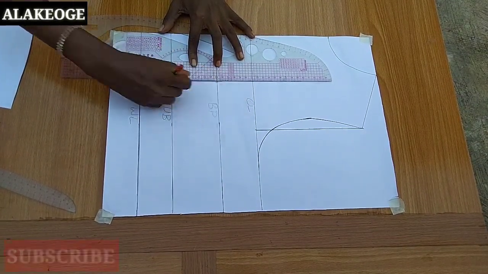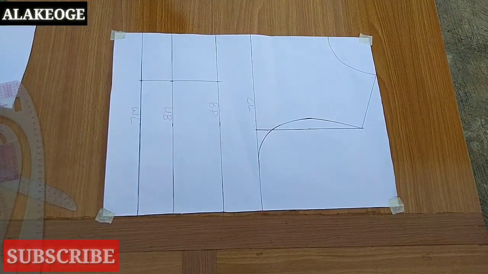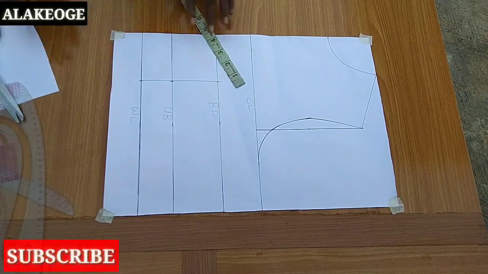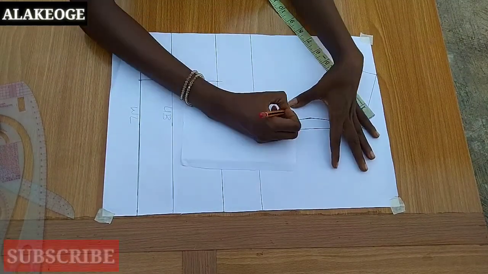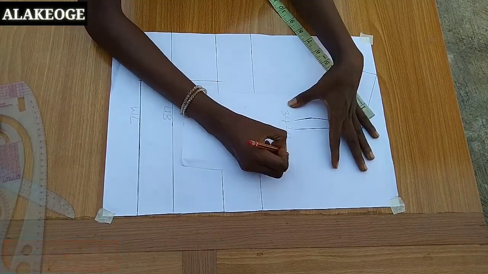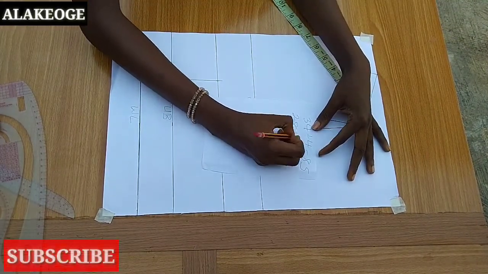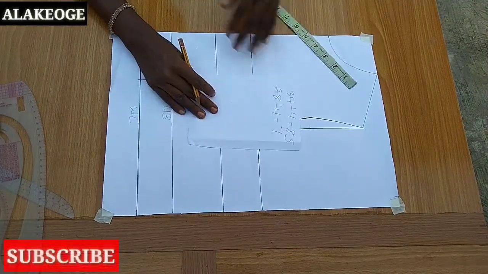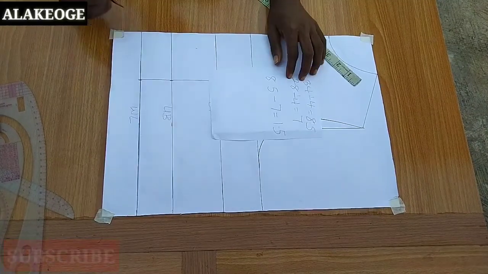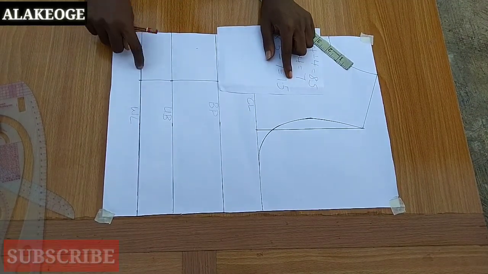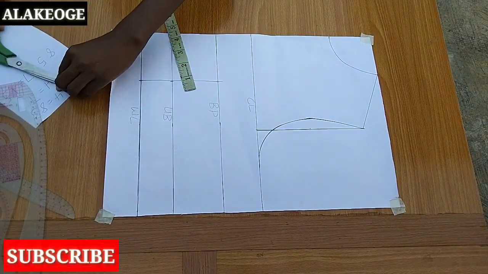To start off, you're just going to be doing a little bit of calculation. What you're going to do is divide the bust circumference by 4. My bust circumference is 34, divided by 4 equals 8.5. Then my underbust circumference is 28. 28 divided by 4 equals 7. So 8.5 minus 7 equals 1.5. That means my dart intake will be 1.5.